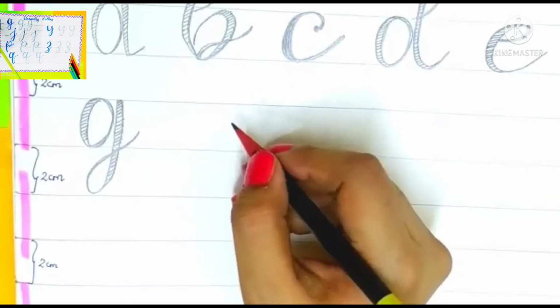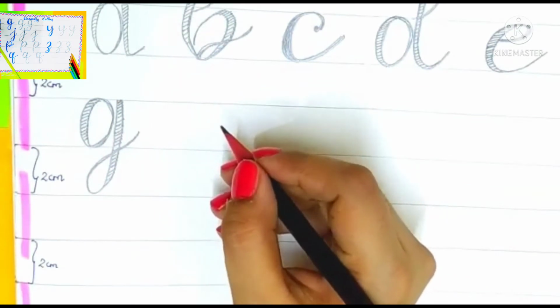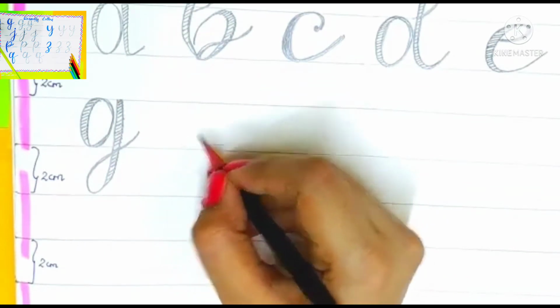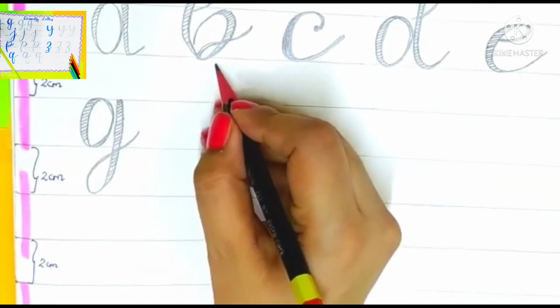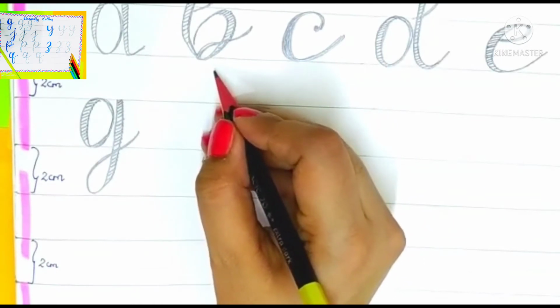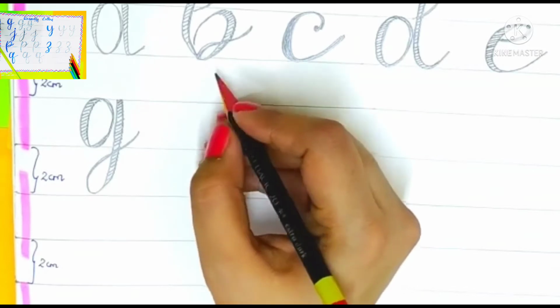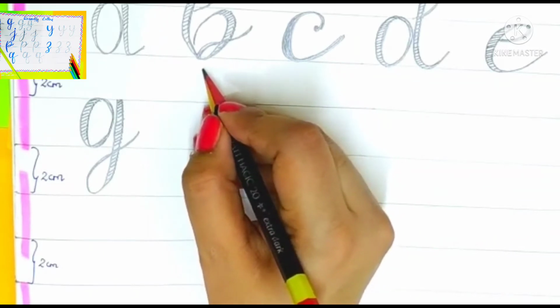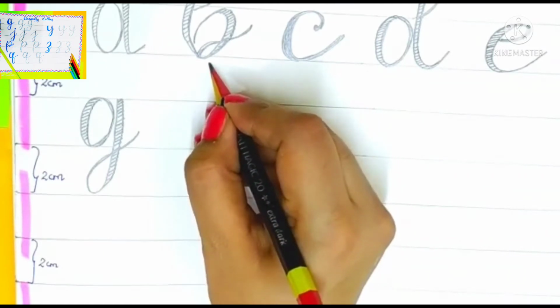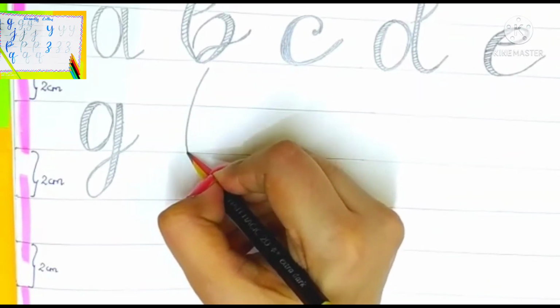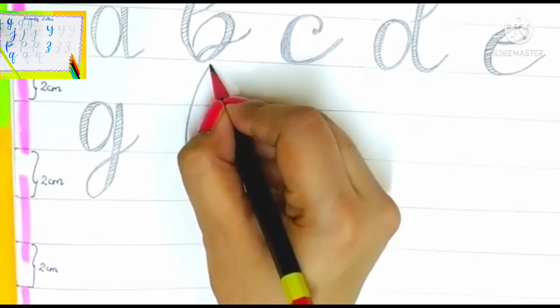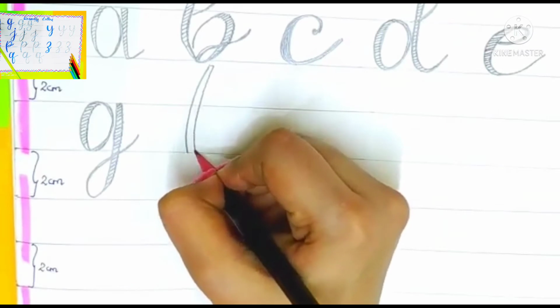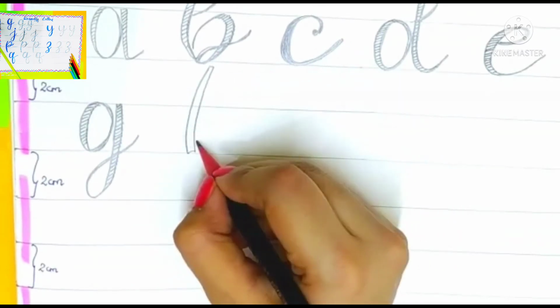Okay. Now we come to letter H. Letter H is having an upward loop. Okay. So we'll start with just a stroke and this way, right? Very good.